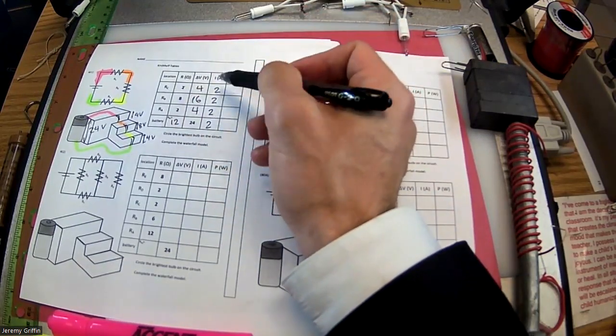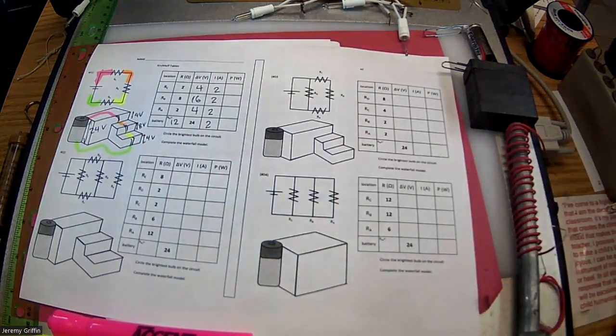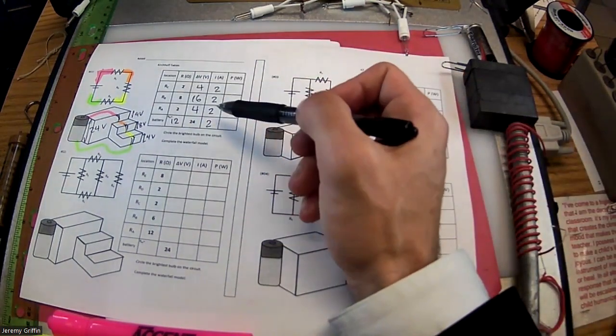It has to be the same number of amps throughout, because there's only one path for the current. There's a traffic analogy you can use with current.